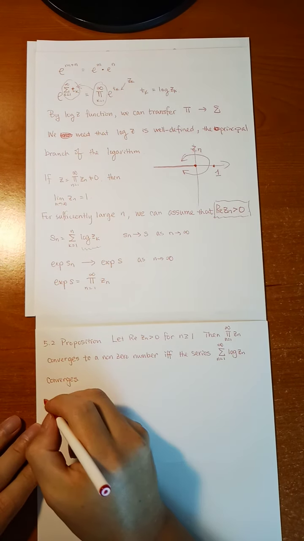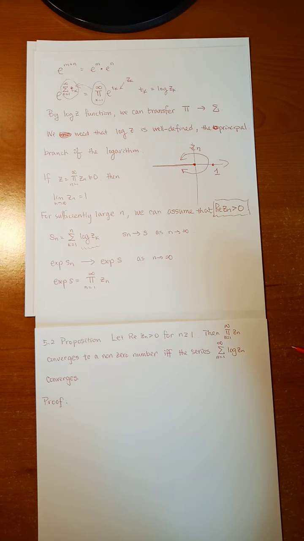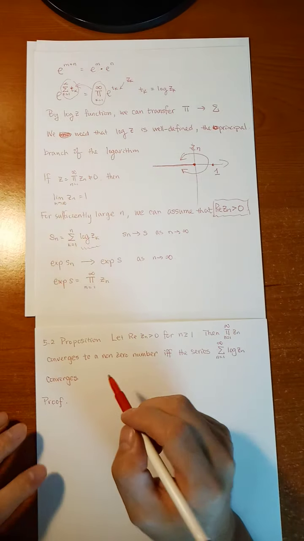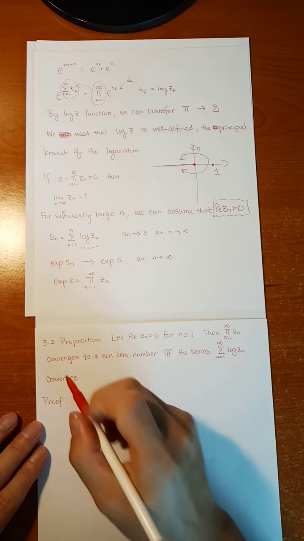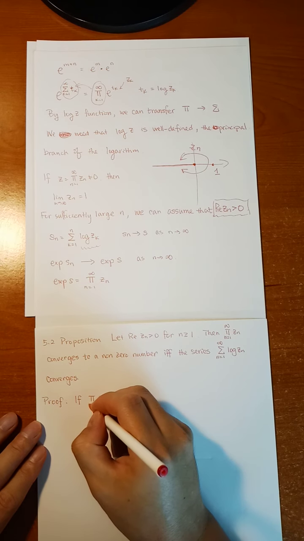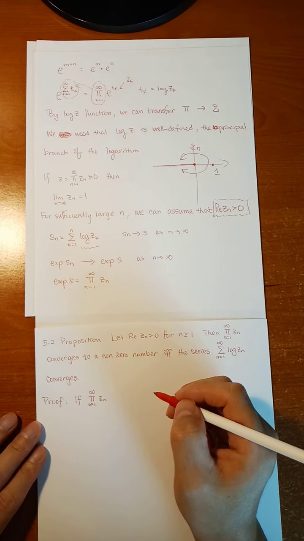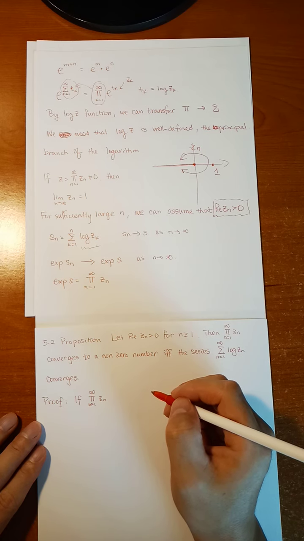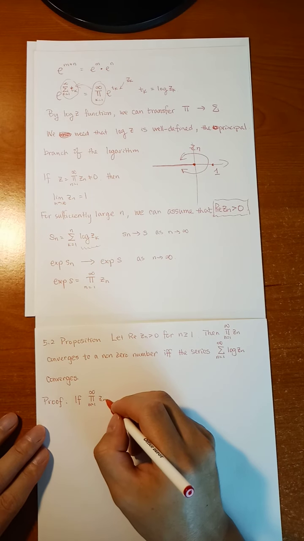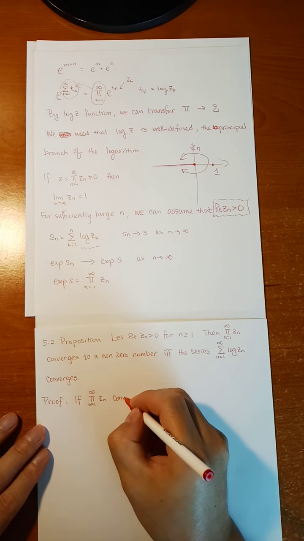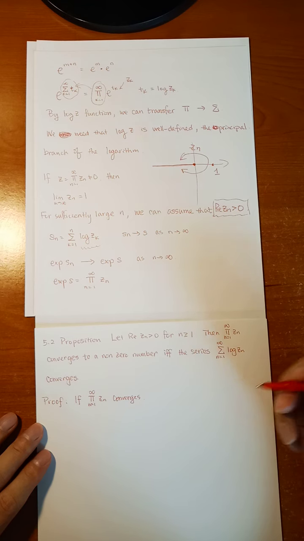Okay. Now let's see. Proof. If you have the convergent part, like this whole product converges, then let's see what we need to do.